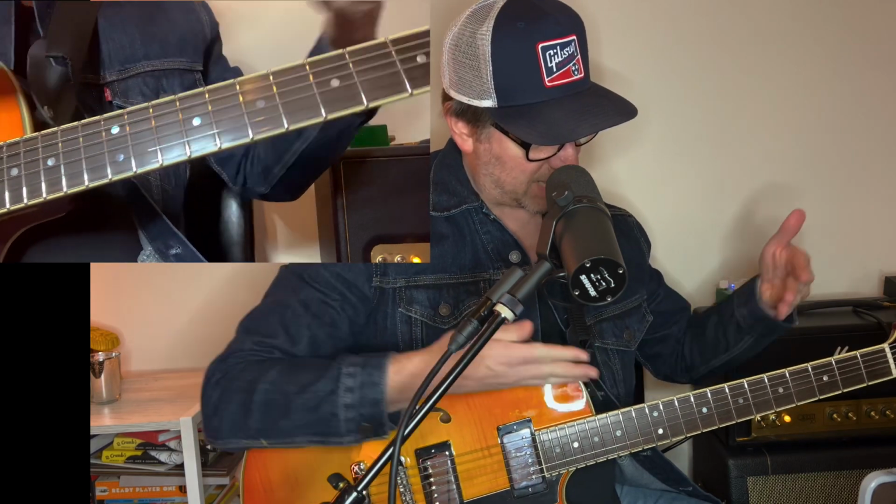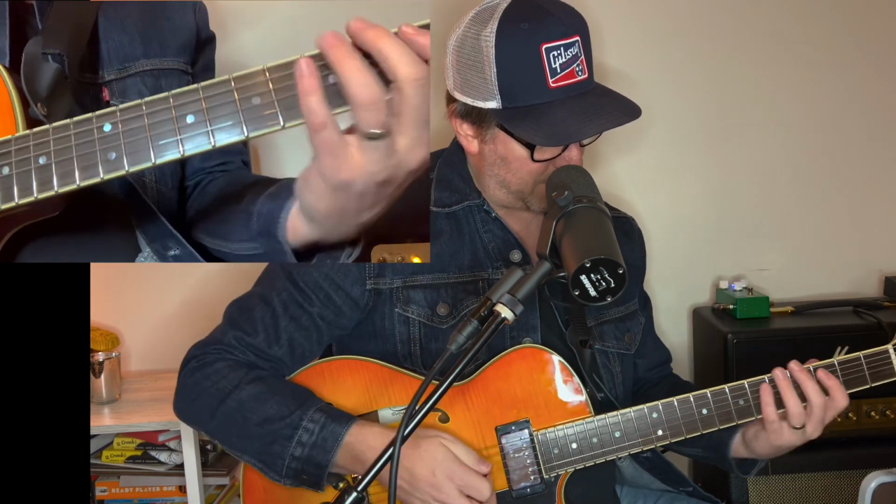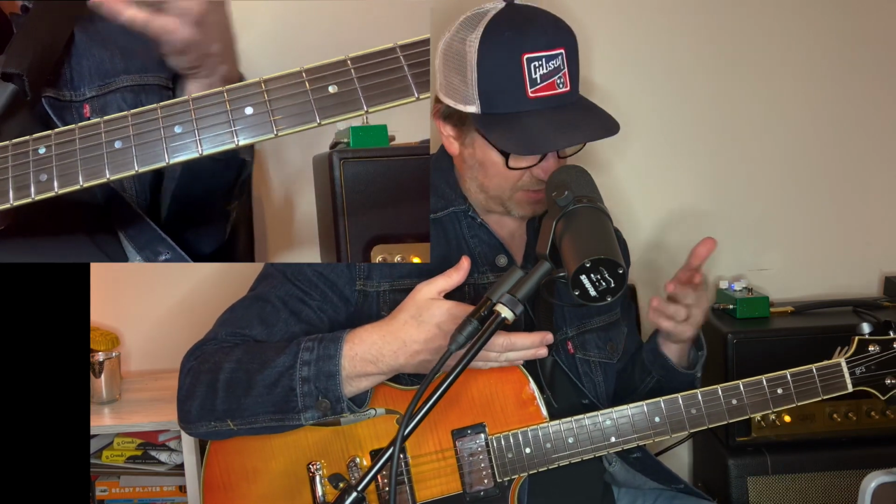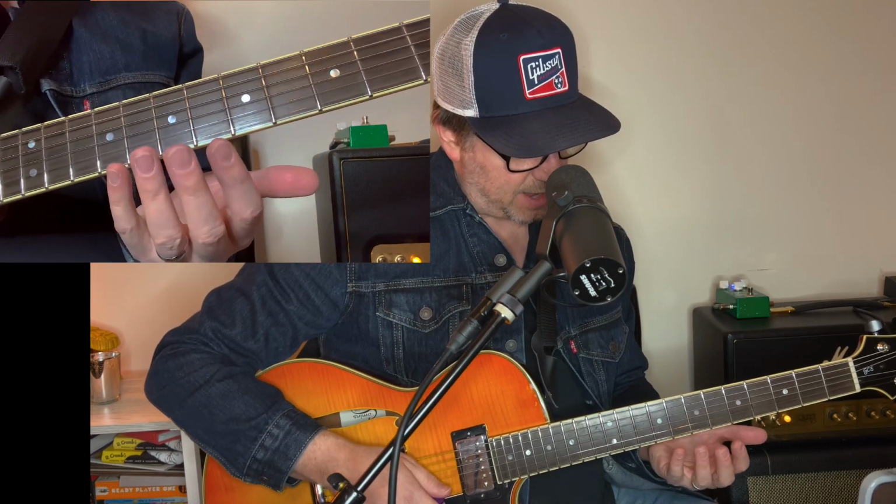If you notice, it's like a V shape coming up here and then back down into your bar chord shape. I see it as a V shape and a real connector, those three.